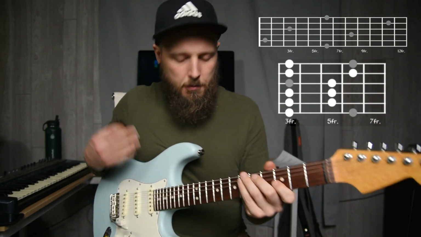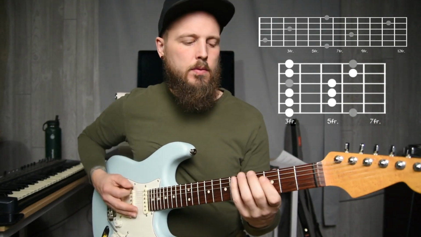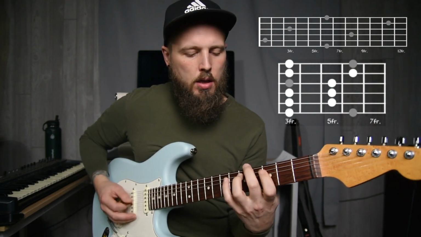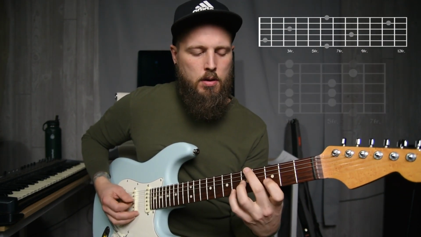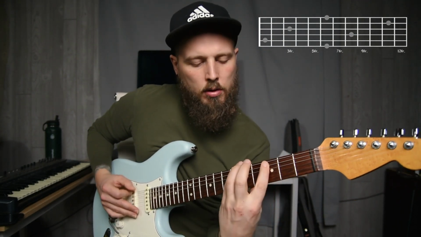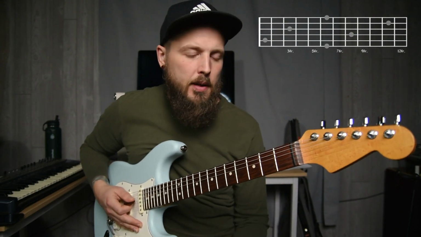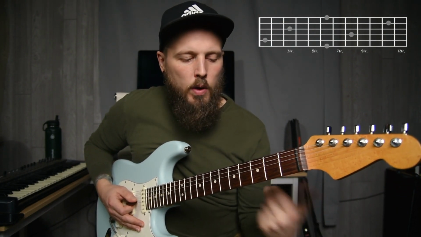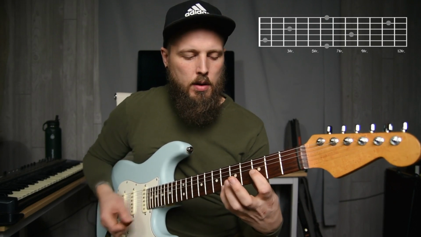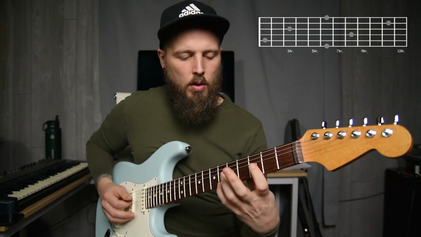So if I am soloing over B flat, and I'm using this position for B flat major pentatonic, one way I could go up to the next position is think of, okay, I've got a root note up here.